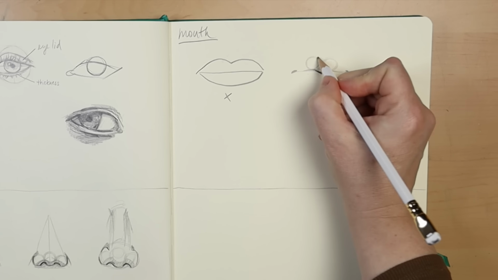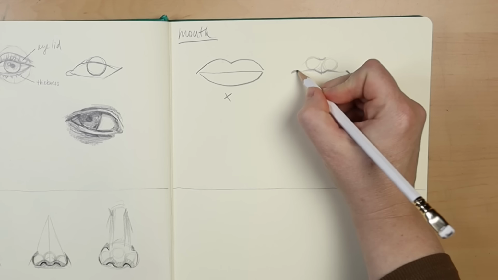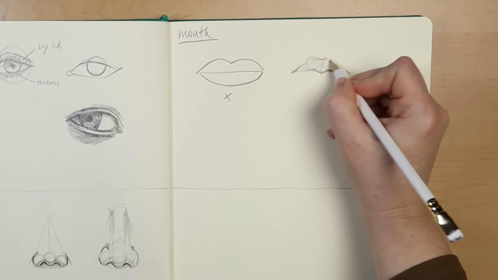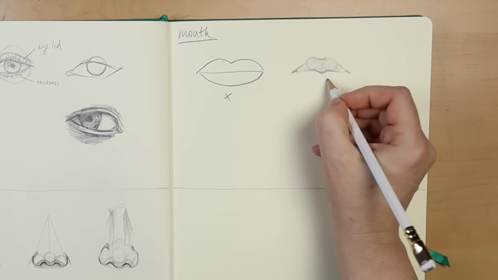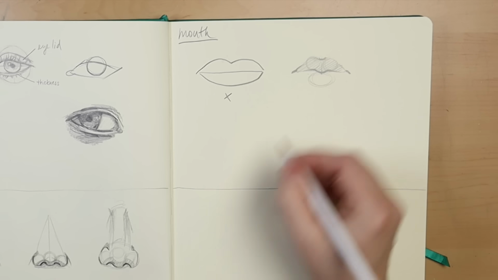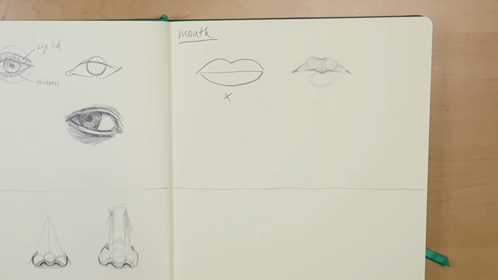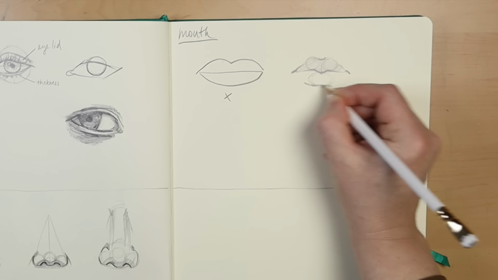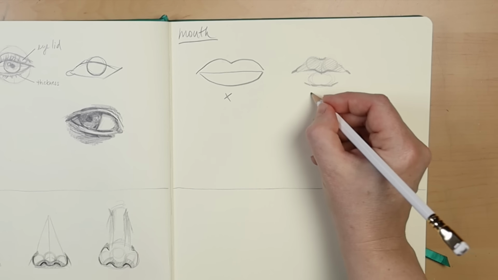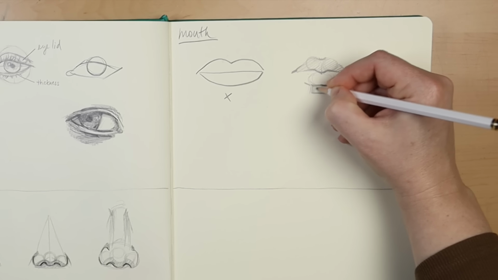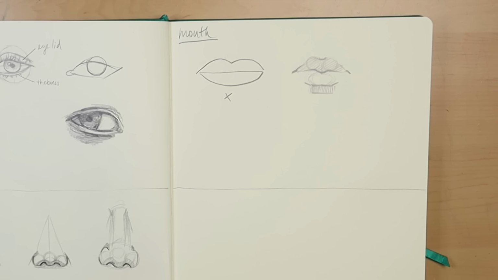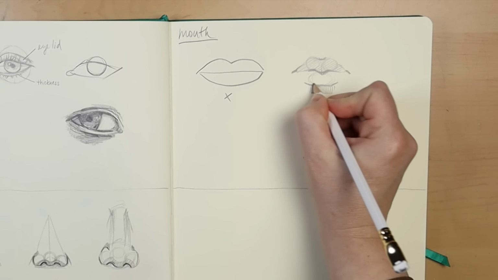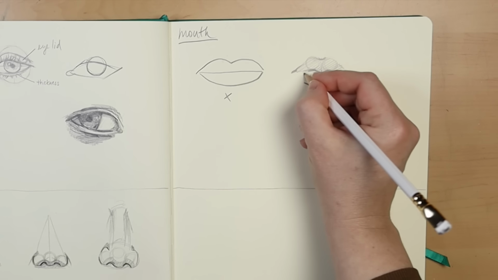I like to add 2 rounded shapes or cushions for the upper lip and a single oval-shaped cushion for the lower lip. This helps me better capture the rounded, soft form of the lips. You can gently indicate how these cushions connect to create a soft border for the upper and lower lip, but focus only on the central area. Avoid fully connecting this line to the corners of the mouth, as doing so can often flatten the drawing. In reality, the border between lips and surrounding skin is typically just a very subtle shift in tone rather than a distinct line.